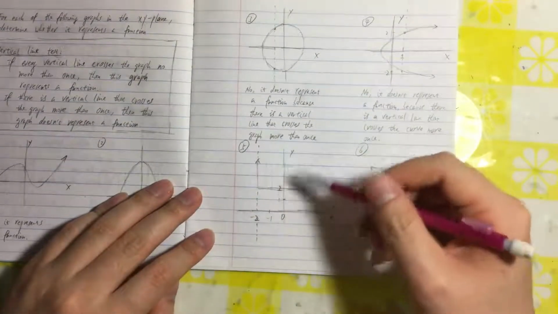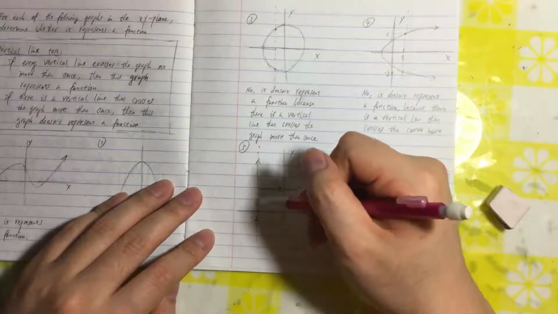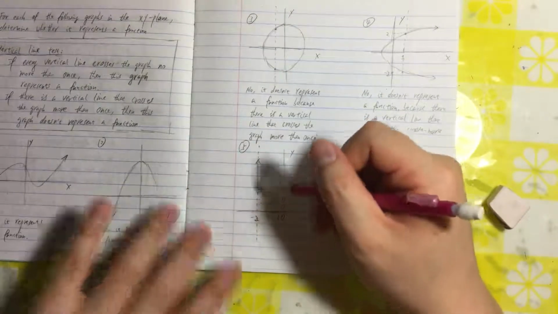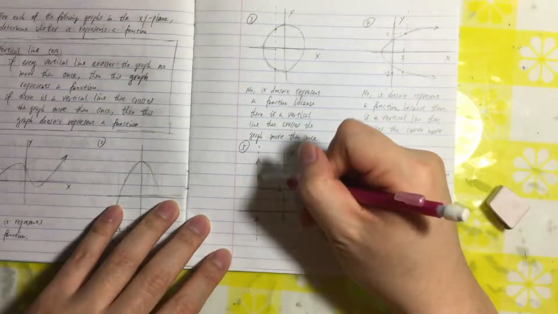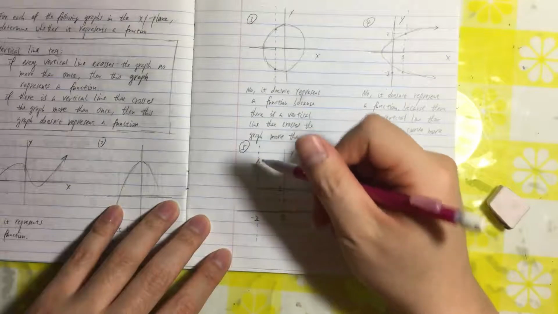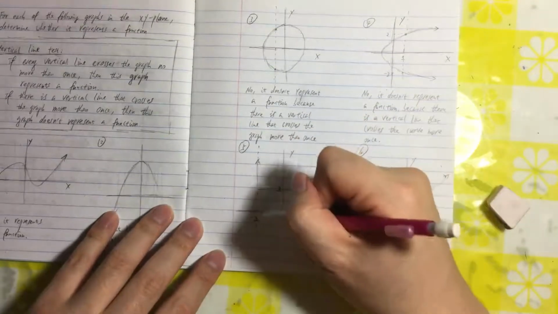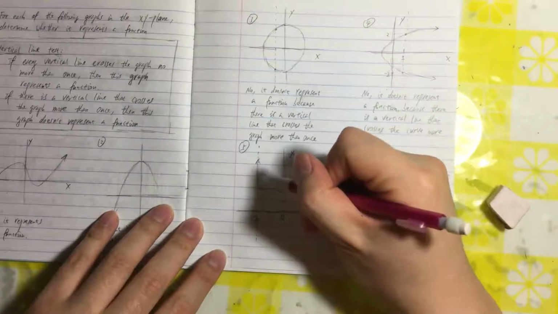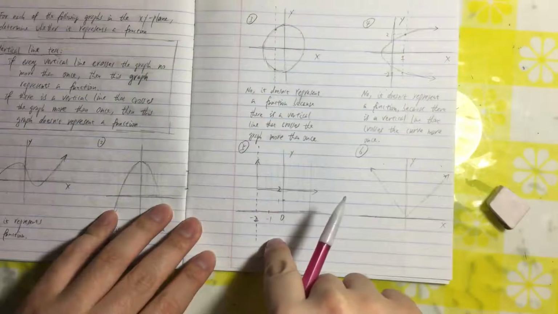Here we can see that for these vertical lines, they're all okay. Only this vertical line at -2. For the vertical line at -2, it crosses the curve infinitely many times. And for this piece here, this vertical line crosses the curve infinitely many times. So when x is -2, y could be 2, 3, 4, 5, 6, 7, 8, 9. So this doesn't pass the vertical line test.